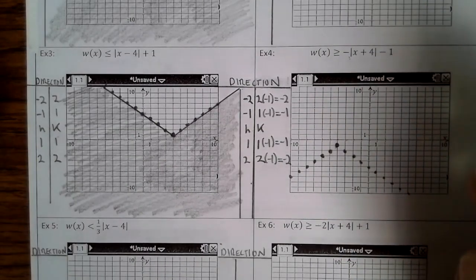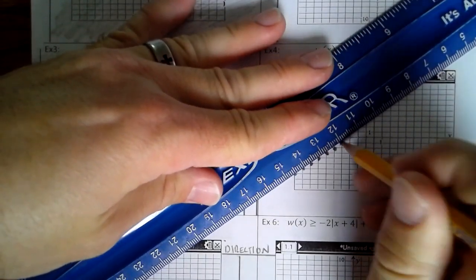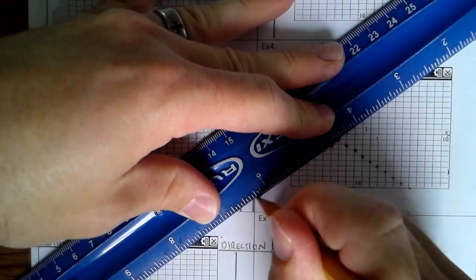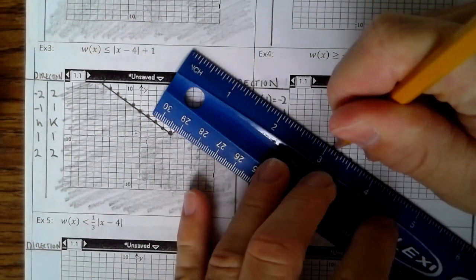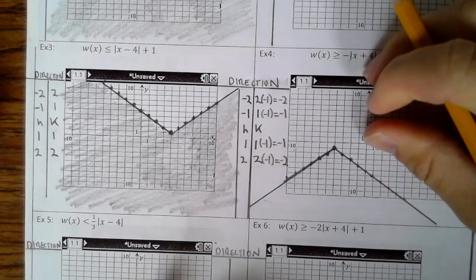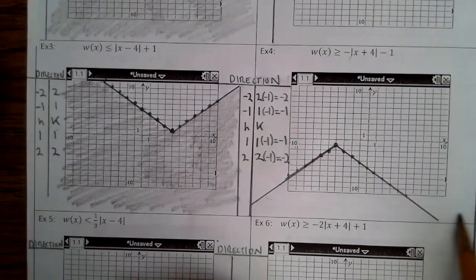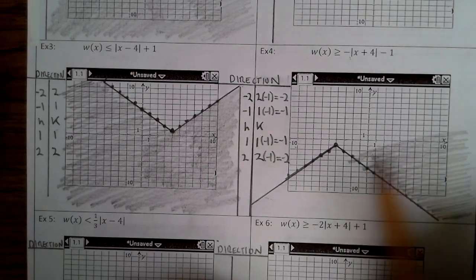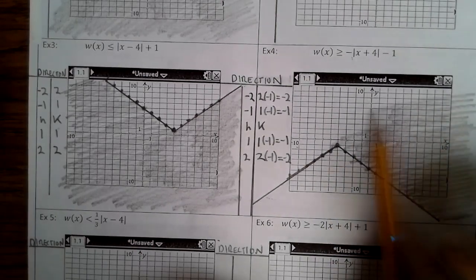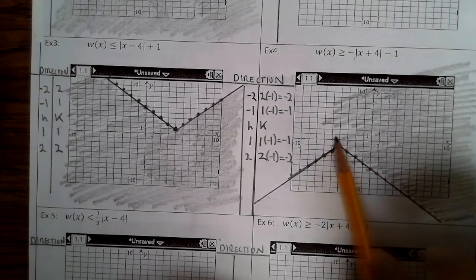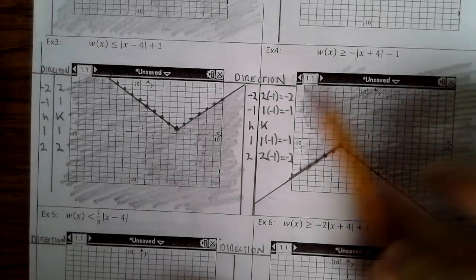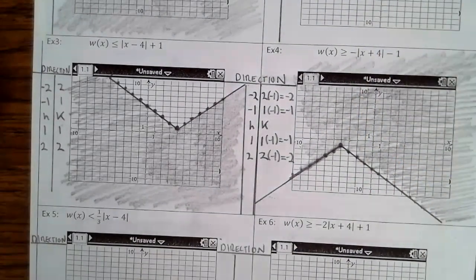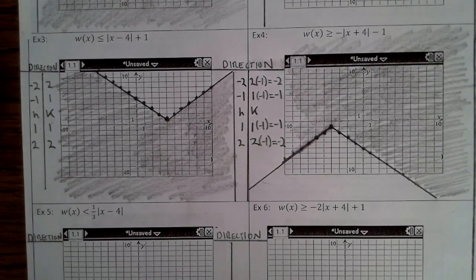Okay, there's a line underneath, so we know it's a solid line. And it is greater than, so we shade above. Okay, go and finish up example 4.